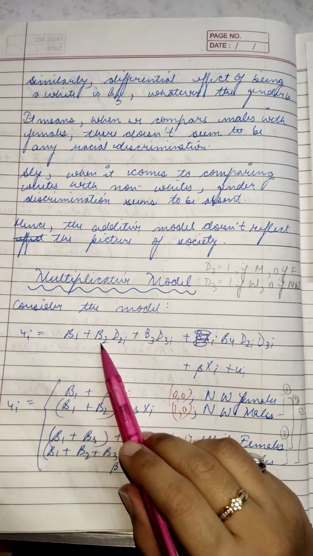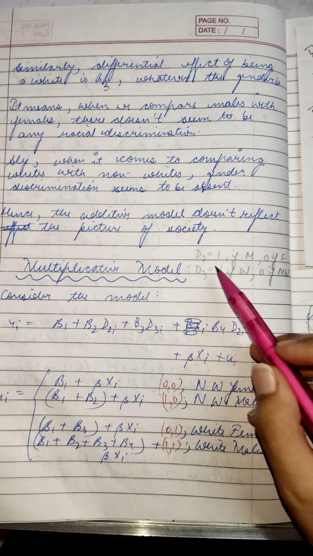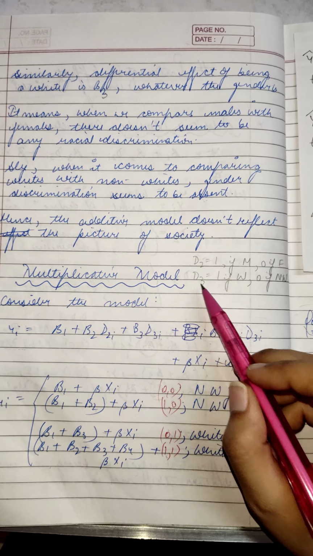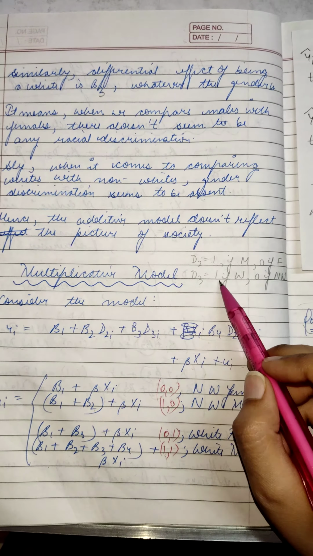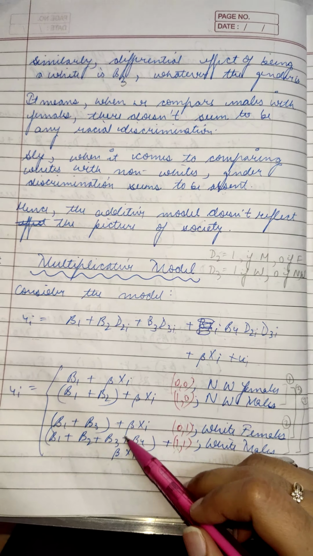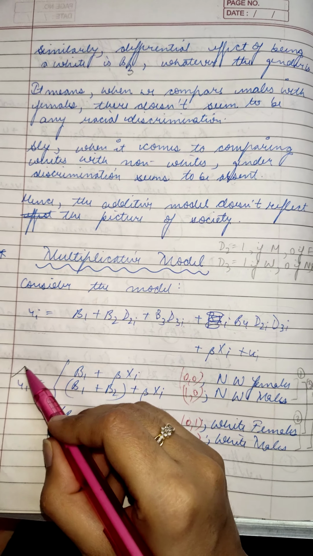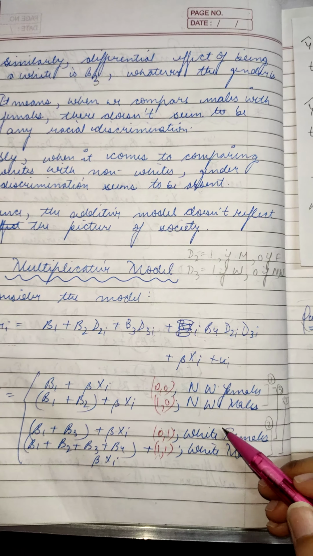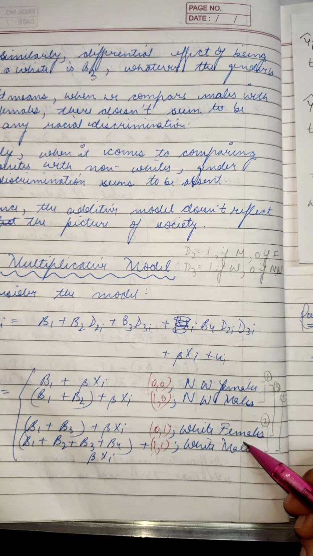Again, I have taken those 4 categories. I'm not going to repeat it. You can take a moment to understand how these values were derived. These are the same. D2 is 1 for male and 0 for female, and D3 is 1 for white, 0 for non-white. Substitute values 0, 0, 1, 0 and so forth in this model, and you will have this regression equation. This should be yi hat. So I'll have non-white females, non-white males, then white females and white males.